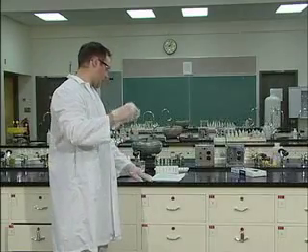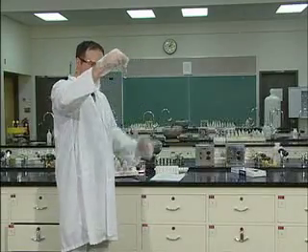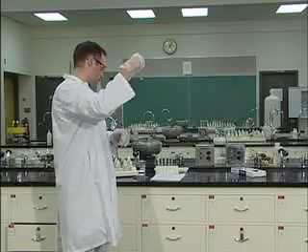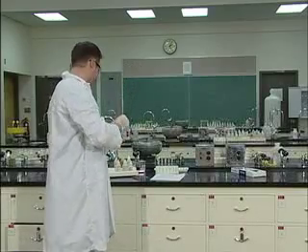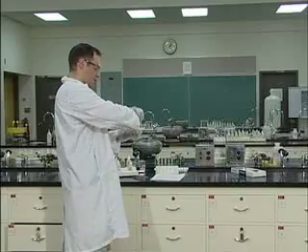To that, what we're going to add, this is C number 2, and it tells you all of the steps in your lab book. To C2, we are going to add ammonium hydroxide, NH4OH.